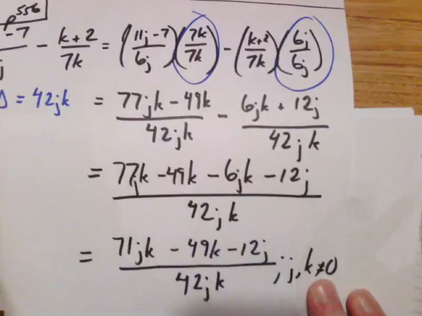I'm just going to double check my answer. 9C. Oh, it says I'm missing something.